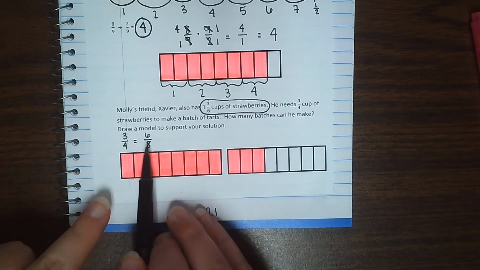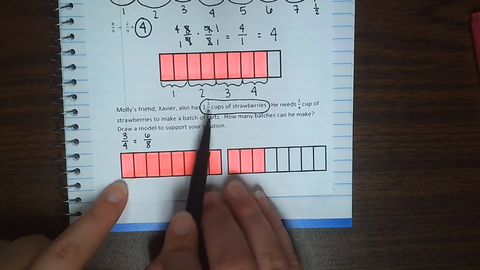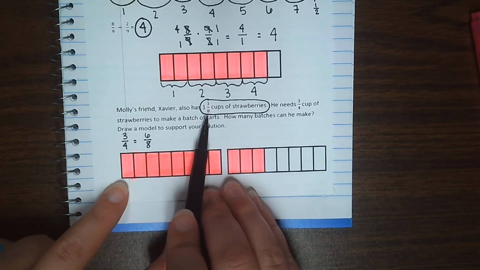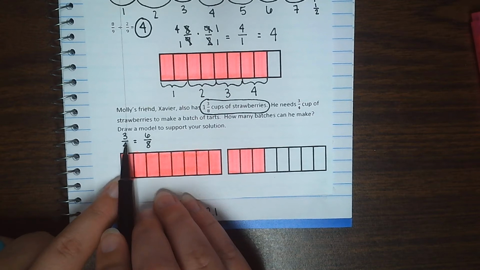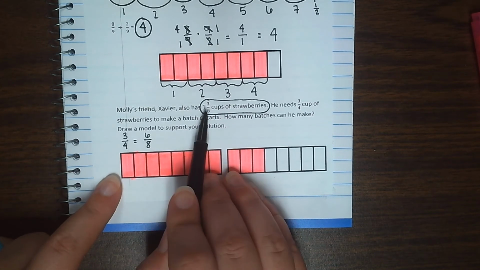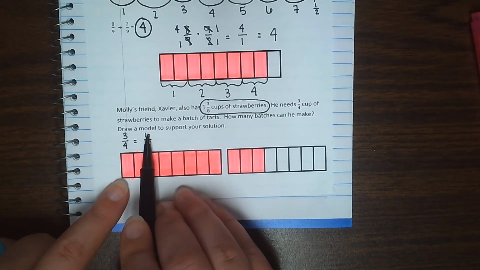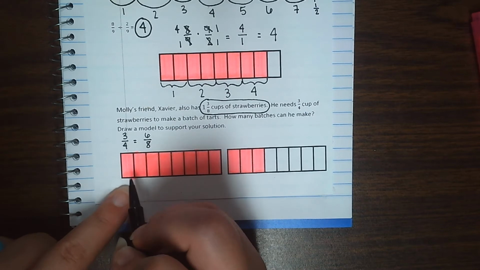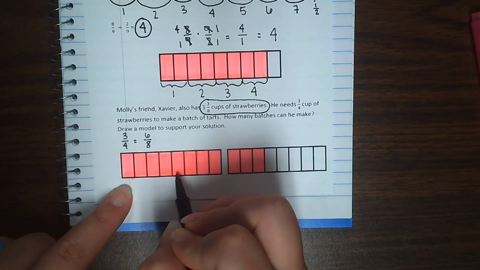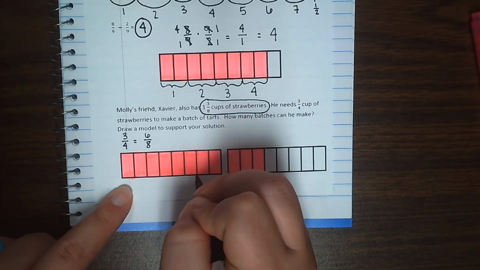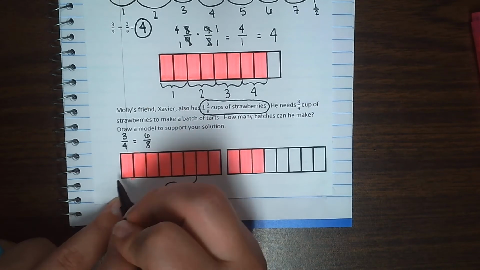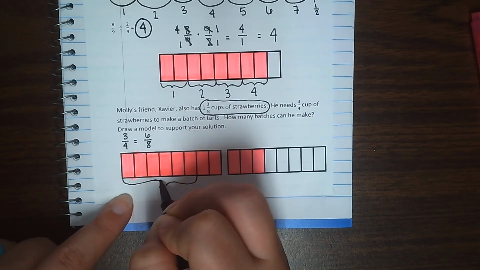So how many 3/4 can we get out of 1 3/8? So we're looking for 6/8. 1, 2, 3, 4, 5, 6. So here is our first batch that Xavier can make.